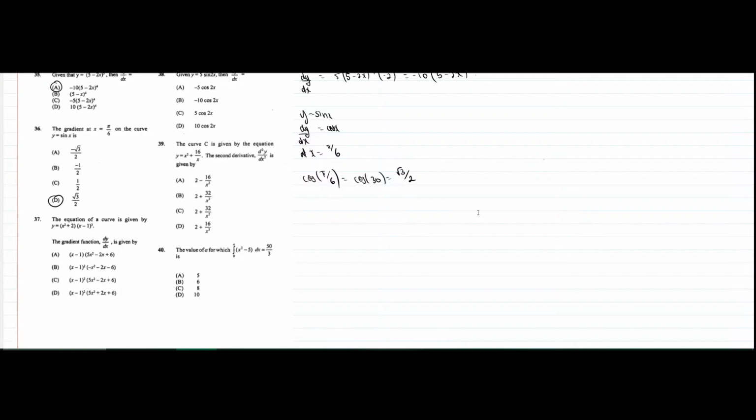The gradient function is given by, this is a straightforward product rule. y is equal to (x squared plus 2) into (x minus 1) cubed. u is x squared plus 2, du is 2x. v is (x minus 1) cubed, dv is 3 into (x minus 1) squared multiplied by 1. dy dx is v du dx plus u dv dx.